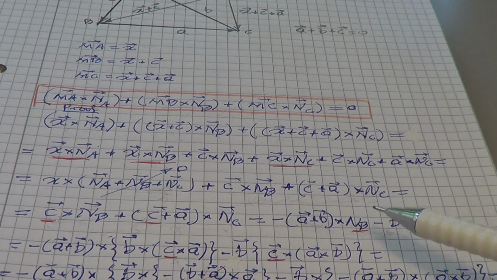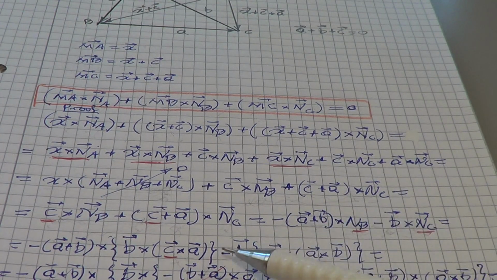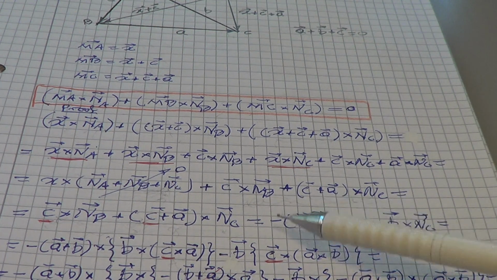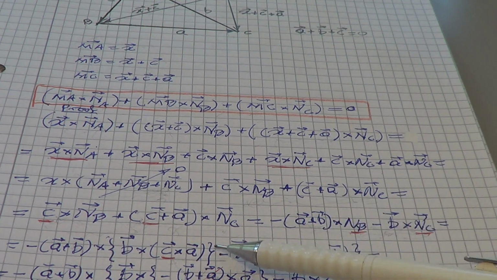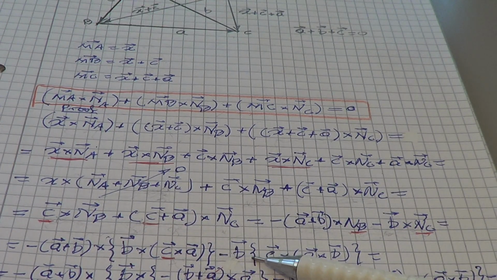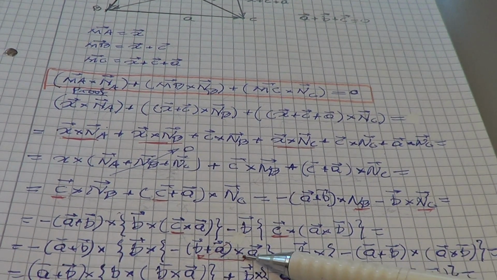Now let's put the corresponding expressions of N_B and N_C here, and again the vector C appears, which we must now replace by the other two, A and B, like this.